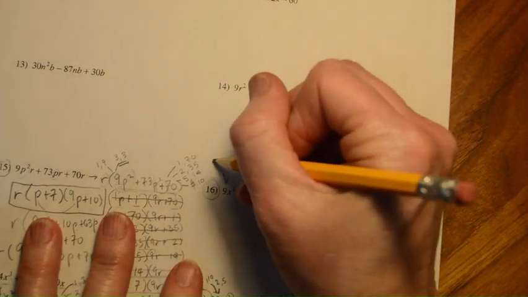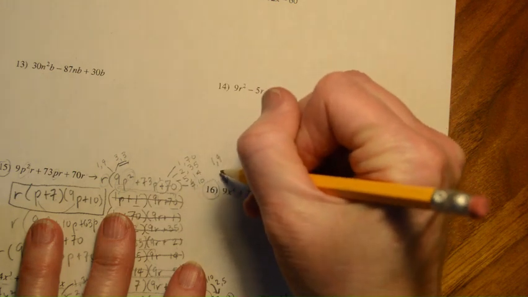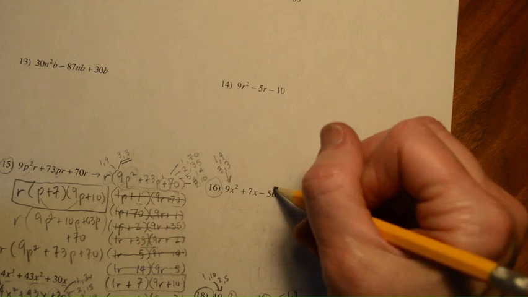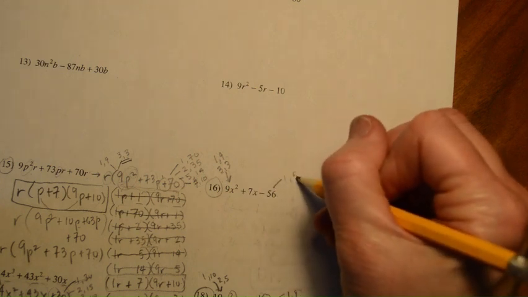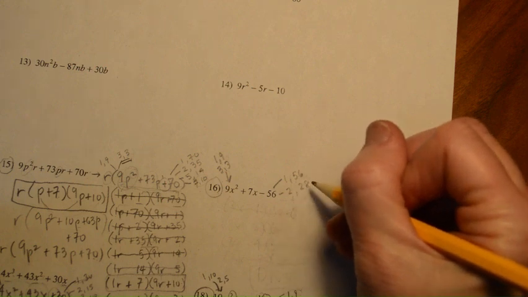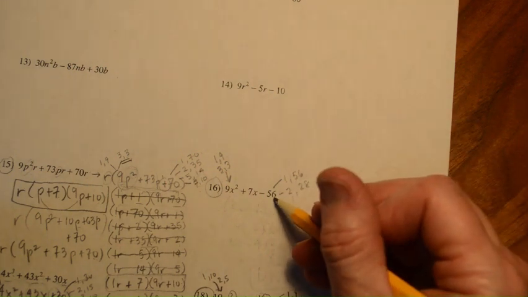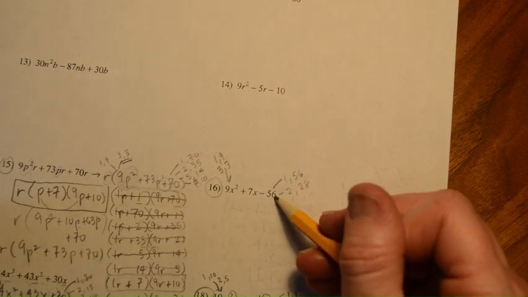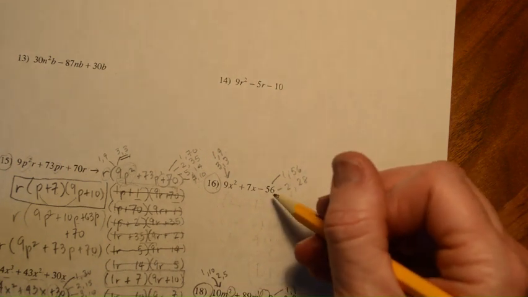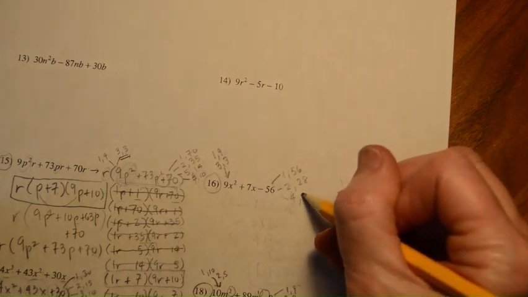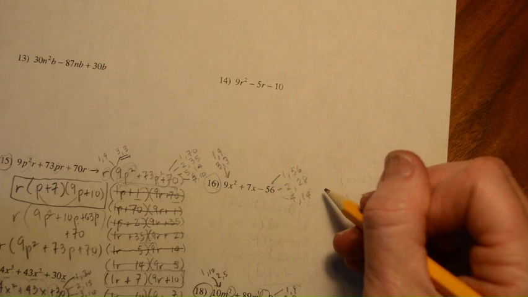So again, 9, we've seen that a couple times, 1 and 9, 3 and 3. 56 has quite a few that we've got to look at. 1 and 56, 2 and 28. 3 does not go into 56 because 5 plus 6 is 11. 3 doesn't go into 11. 4 does go into 56. It goes in 14 times.